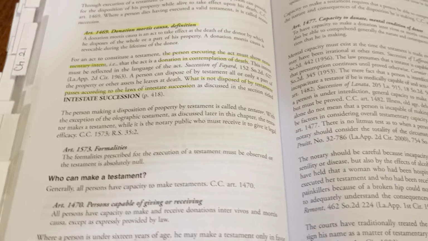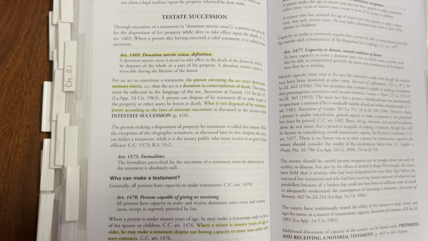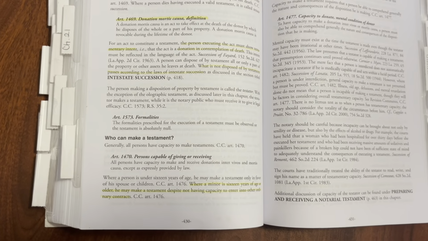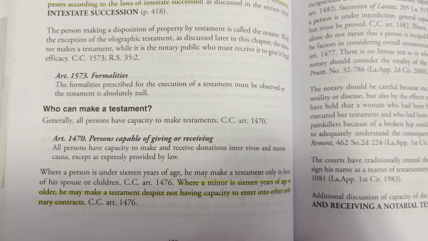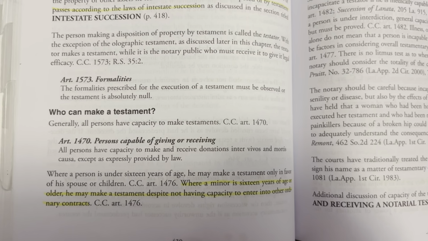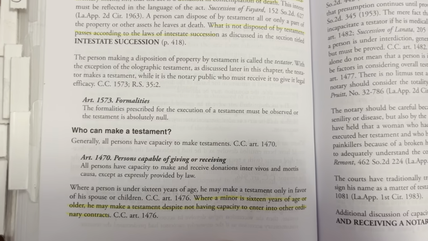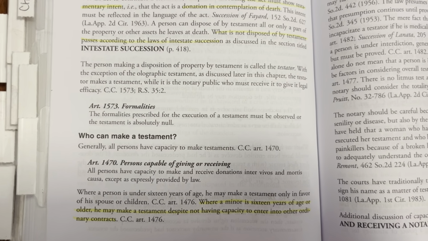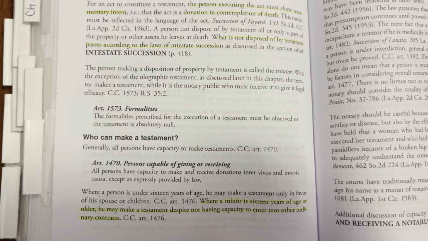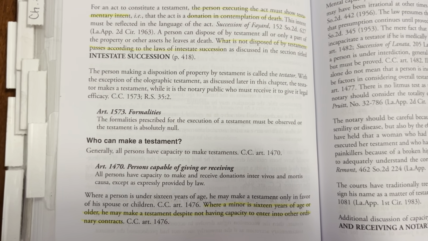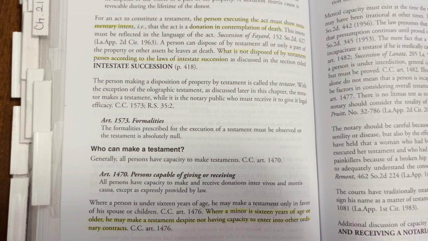Okay, I am on page 430 here. Where are we talking about age here? Okay, I have highlighted right at the bottom that where a minor is 16 years of age or older, he may make a testament despite not having capacity to enter into other ordinary contracts. So what this is saying, guys, is that a minor who is 16 years old may make a testament.